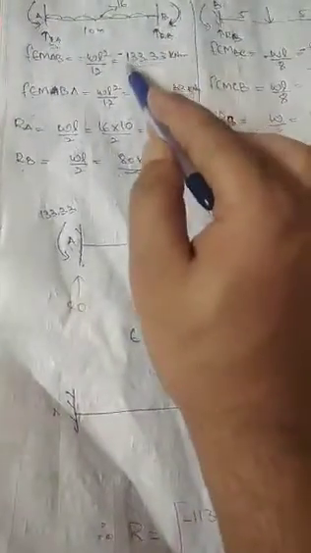Now we have to draw these reactions and fixed end moments on the beam. So we will take them separately. It is A, it is B, this is B, and this is C. For the AB portion, from A to B we got 133.33 kilonewton meter.